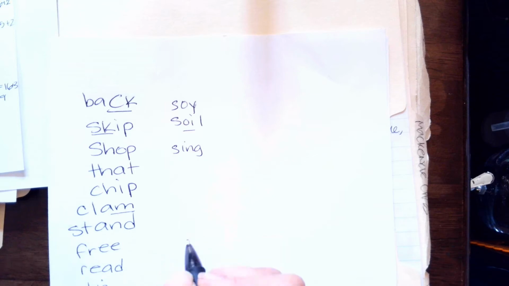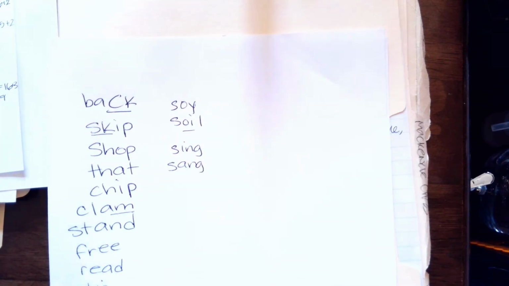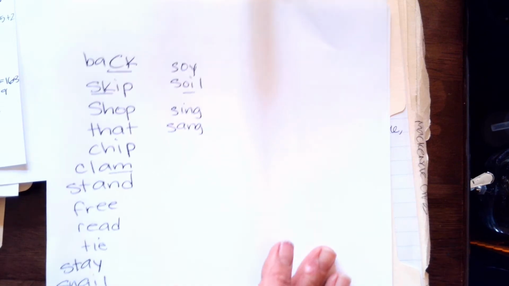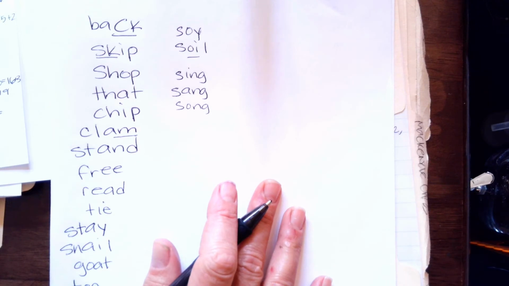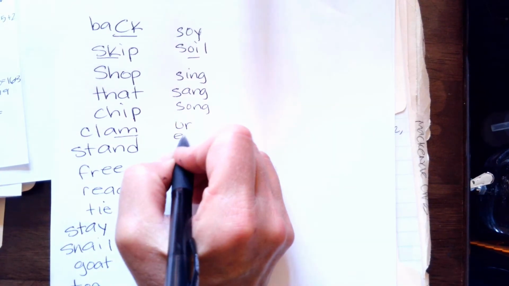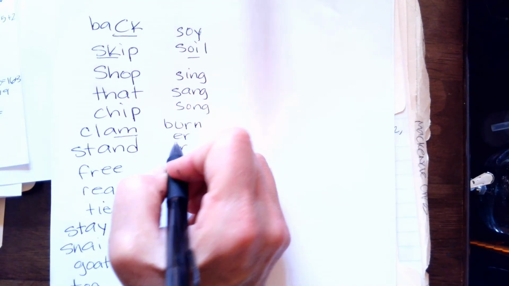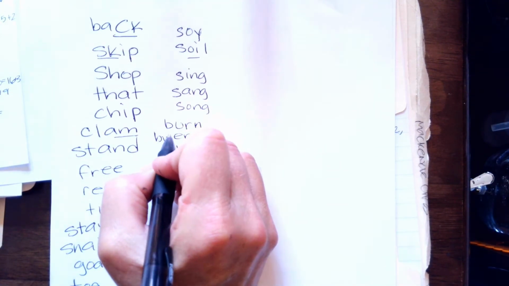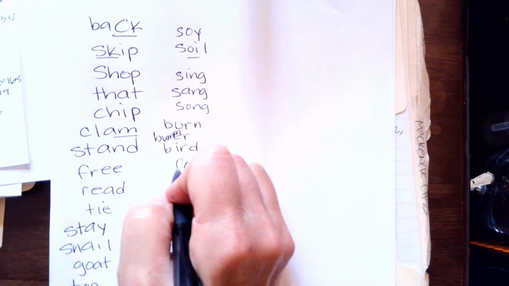ING makes ing like sing. ANG makes ang like sang. ONG makes ong like song. UR, ER, and IR all make the same sound, like but-earn, but-ummer, but-erd, bird. OR makes or like fort.